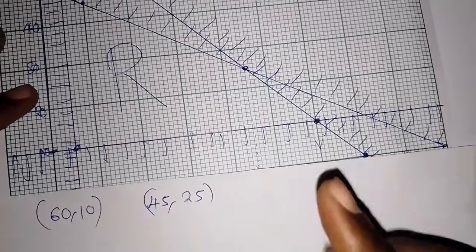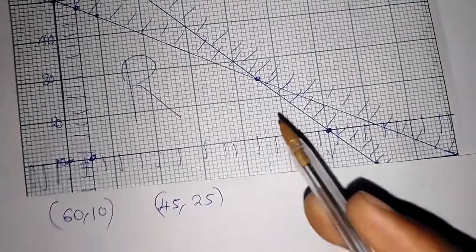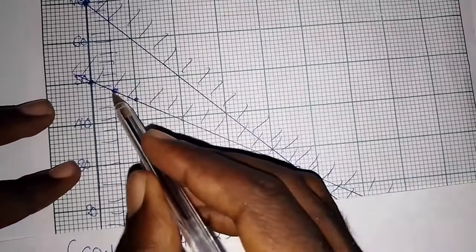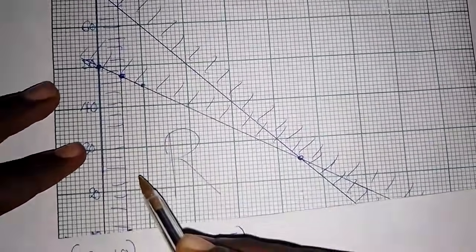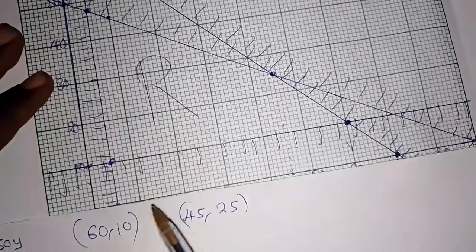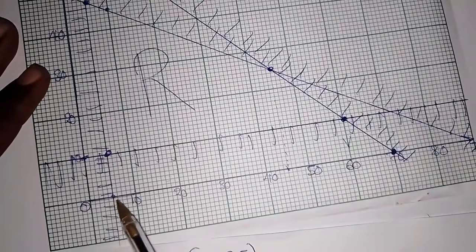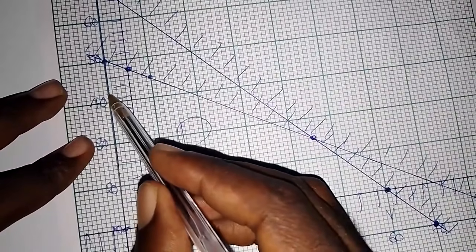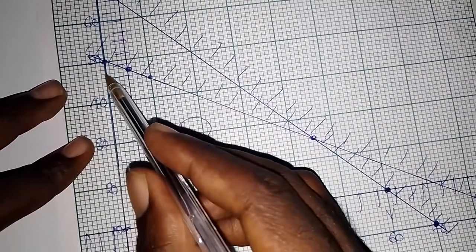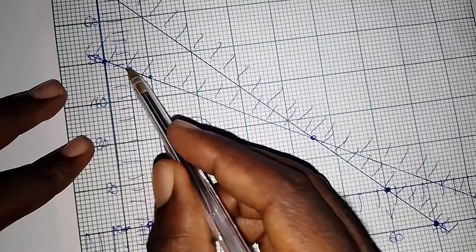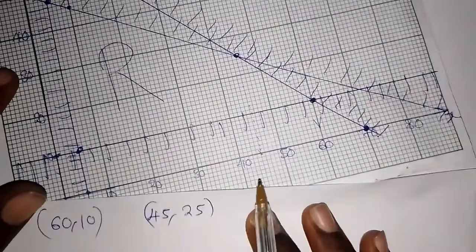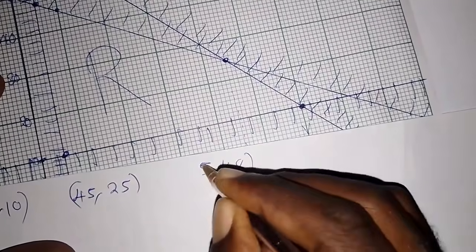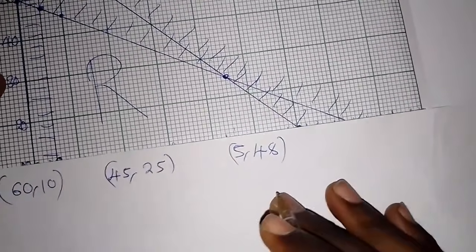I get the other one now. So the corners, where you are able to see corners. Someone can see this as the corner. No, the corner is there. Have you seen where the corner is? That's where the corner is. So it is around 5. So this is 5. So that's 5, then 41, 42, 43, 44, 45, 46, 47, 48. That's 5, 48. So you get that. Have you seen? You get the coordinates.